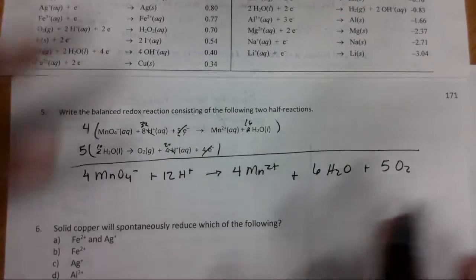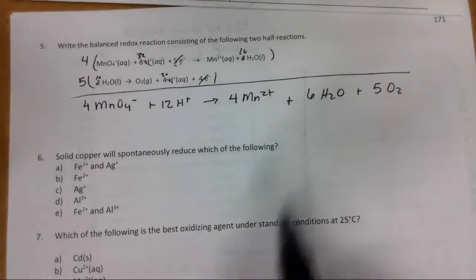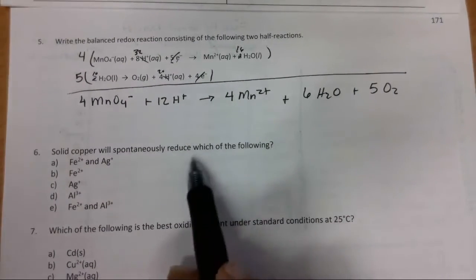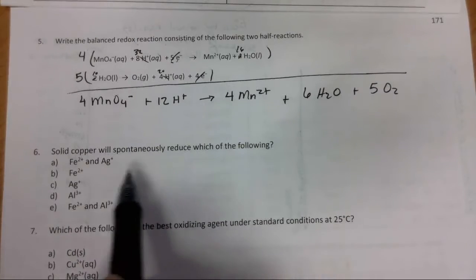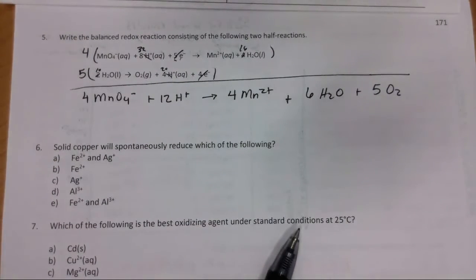And so let's look at this next one. If we have solid copper, and we say that it's going to spontaneously reduce, okay? Which of the following is it going to be able to spontaneously reduce? And this is where we're going to go back to our table.